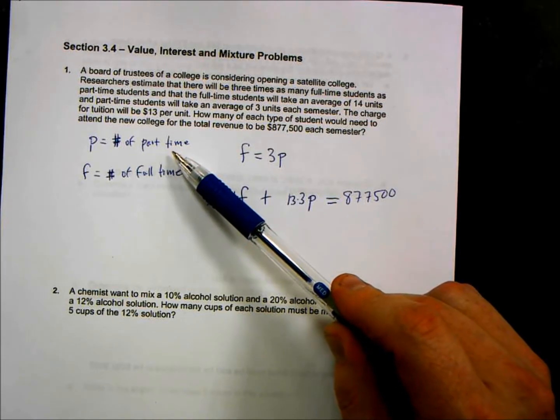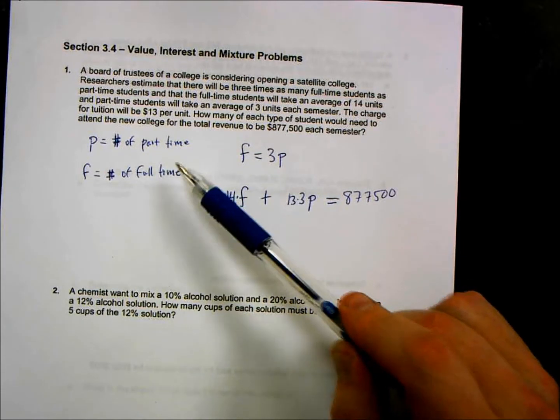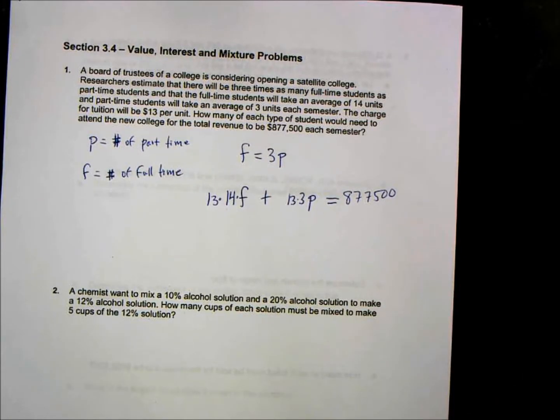Where's the meal plan coming in? That's like 1800 right there. And then you throw your meal plan in there. All right, so anyway.